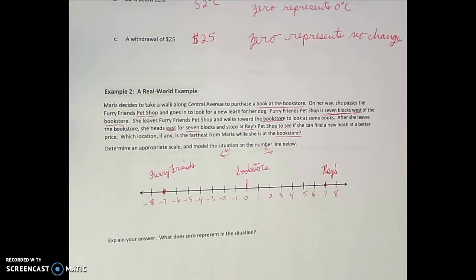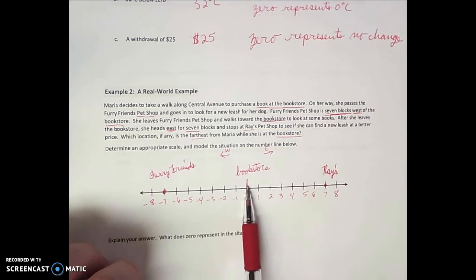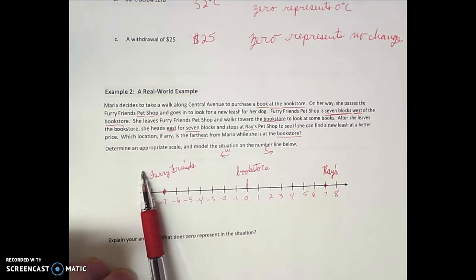So in this situation, 0 is going to represent the bookstore, because in the explanation, each of these 2 pet shops is being referenced in a different direction from that bookstore, west and east.